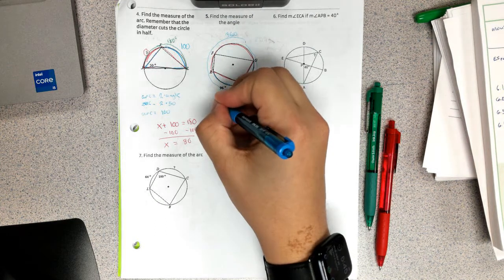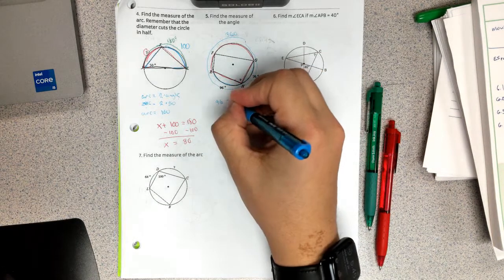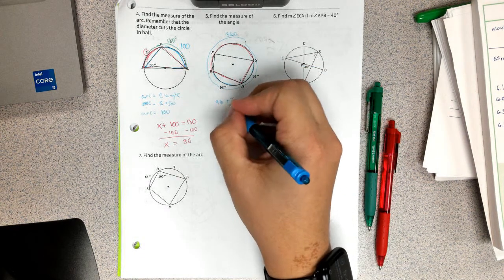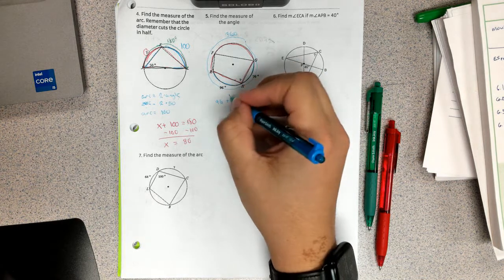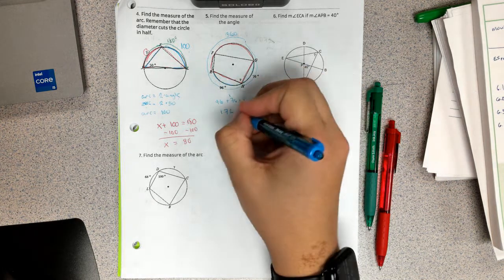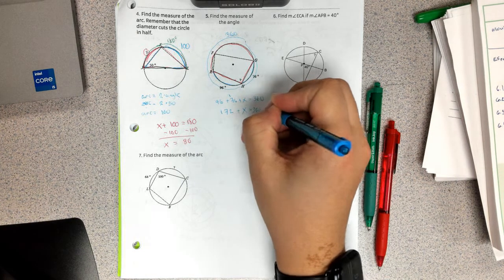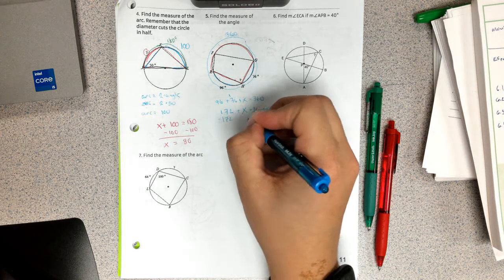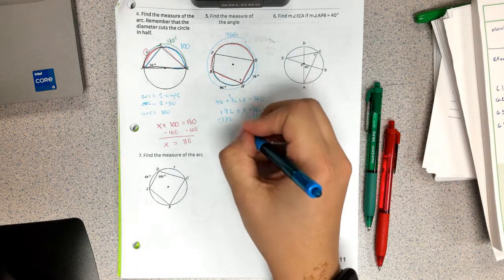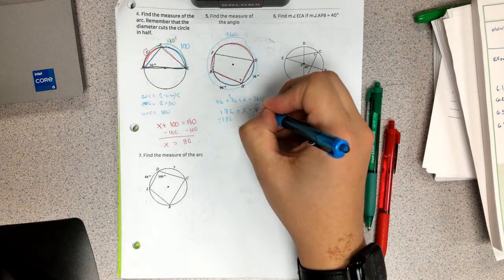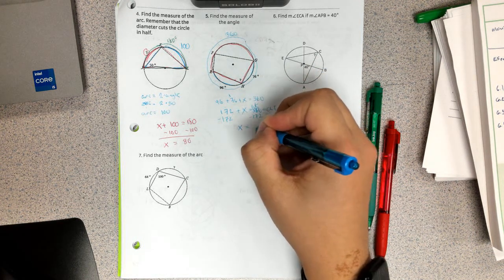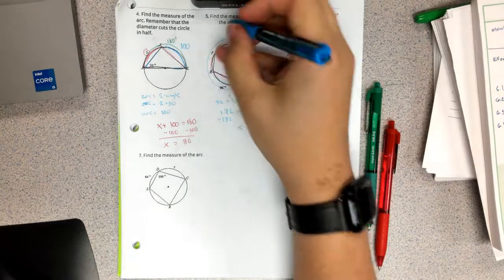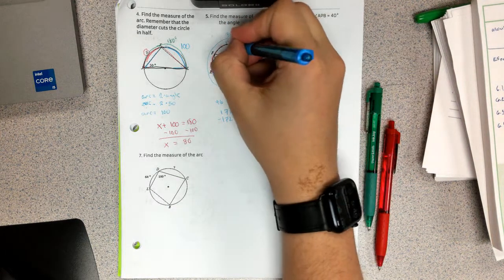So if I say that 96 plus 76 plus x is equal to 360, I combine like terms: 6 and 6 is 12, carry the 1, 1 plus 9 is 10, plus 7 is 17, so 172 plus x is equal to 360. Then I use algebra, subtract 172 from both sides. I get x is equal to 188 degrees. So that means that this arc over here is 188.